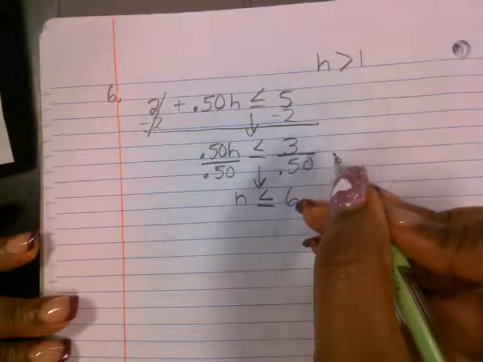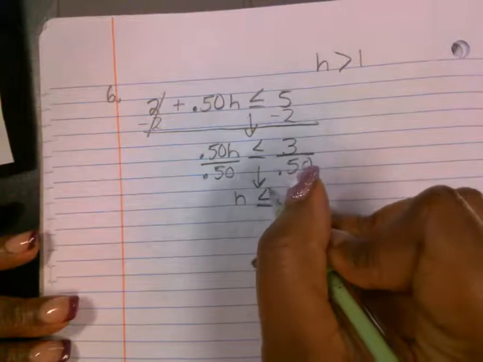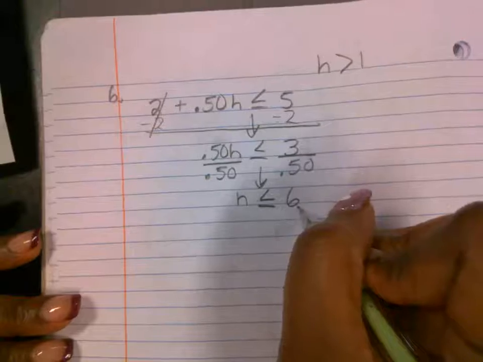Okay, so it's 6. H has to be less than or equal to 6 hours.